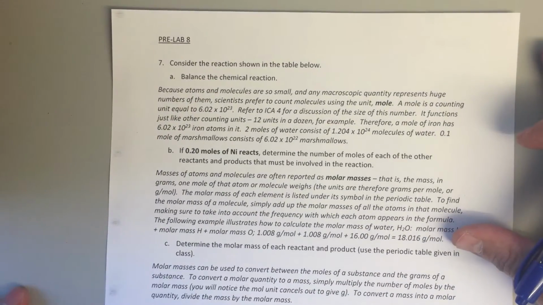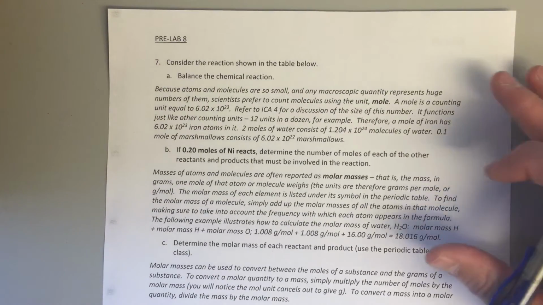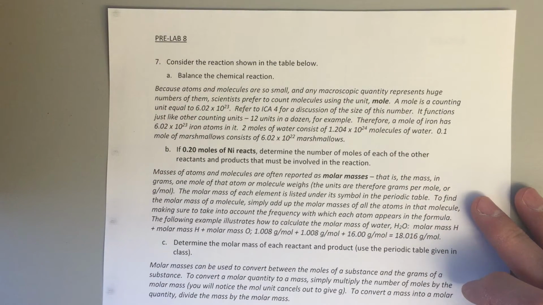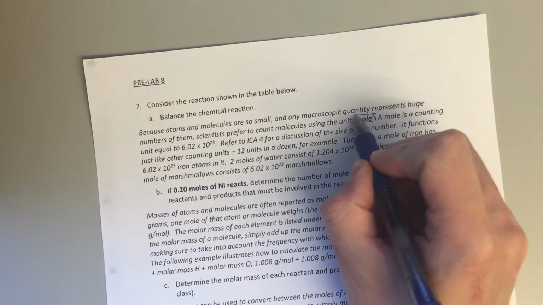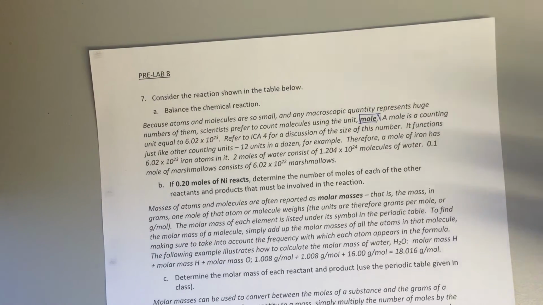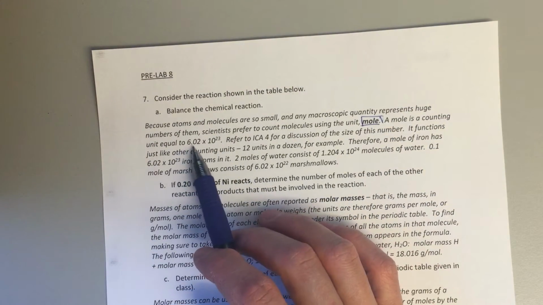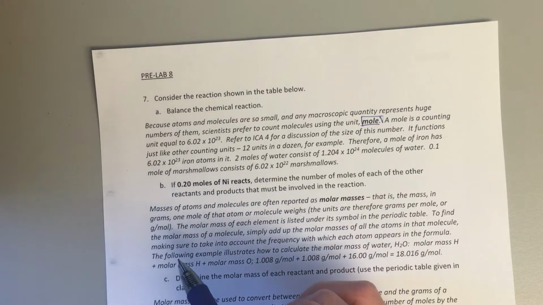Okay, so this is just a quick video for Pre-Lab 8, the last question, question number 7. There's a lot of words here, and really the main point is that we're going to start talking about this unit that's called a mole. And in class I told you that that's really just a counter, just like a dozen means 12. A mole means 6.022 times 10 to the 23rd. It's a huge, huge number, okay?